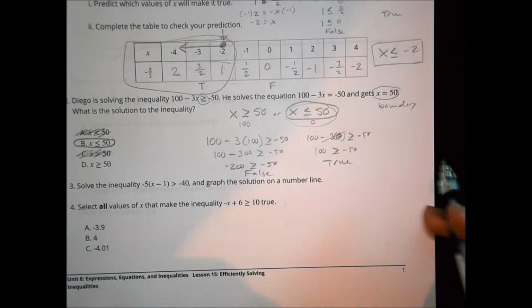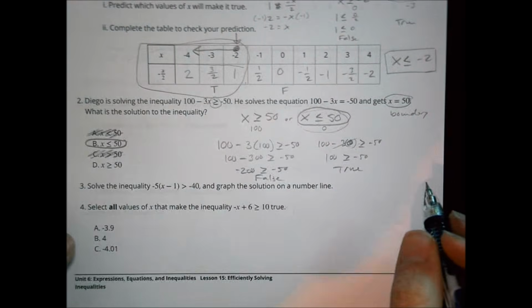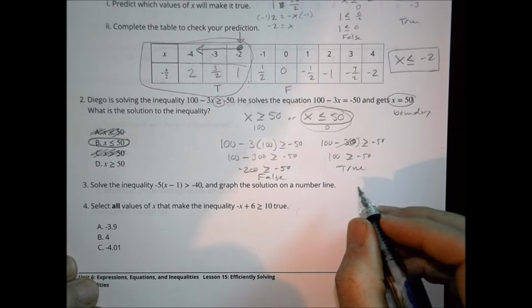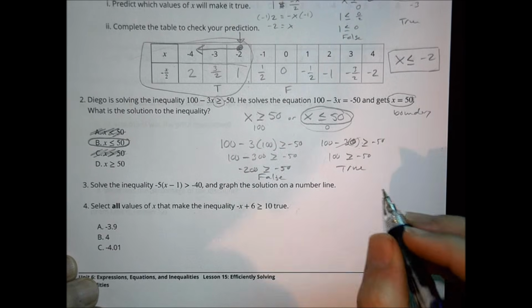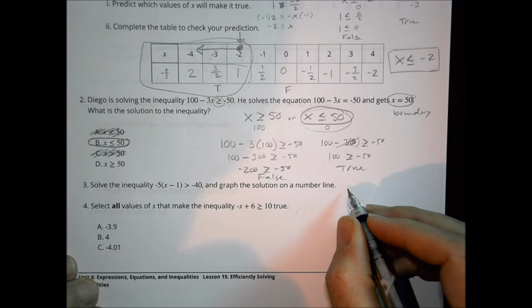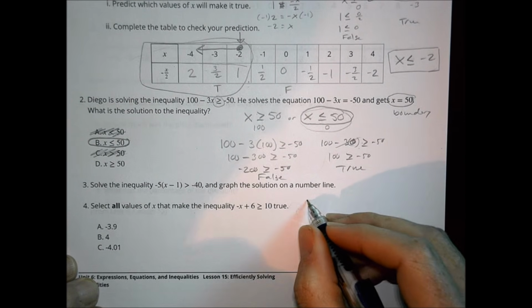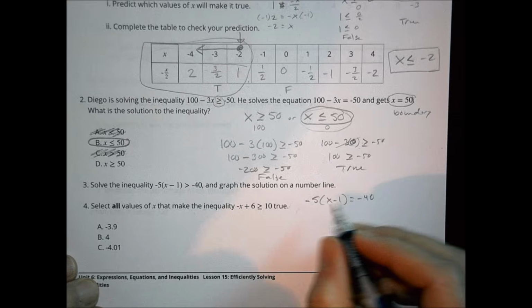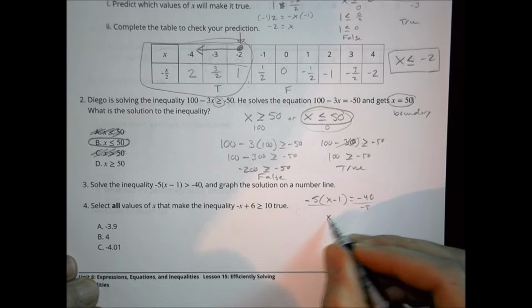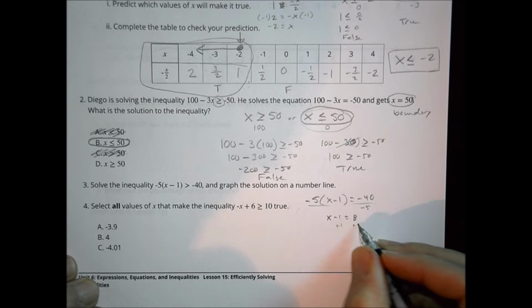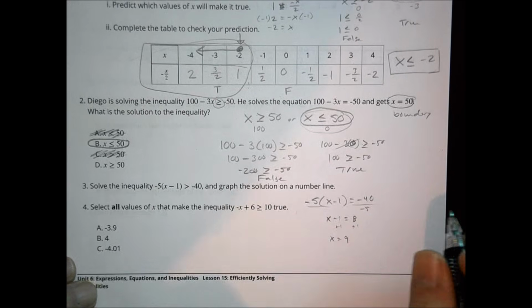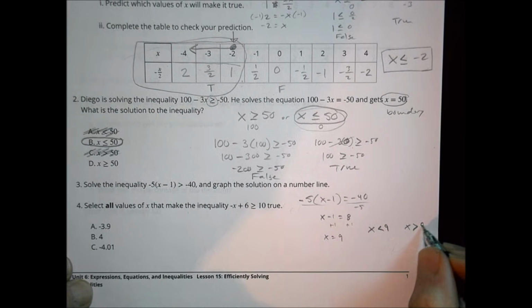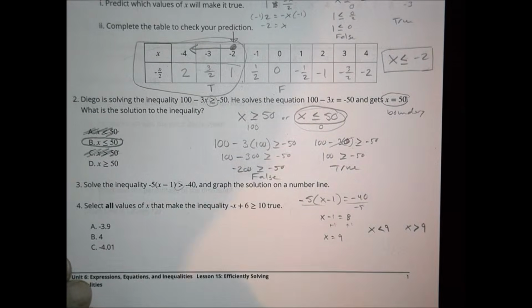Number 3, solve the inequality and graph the solution on a number line. All right, so what you might want to do here is solve it as an equation first, find the boundary, and then find the direction. So let's do that as our normal steps so far. We're going to do negative 5 times x minus 1 equals negative 40. Divide both sides by negative 5, so x minus 1 equals 8. Add 1, x equals 9. Knowing that x equals 9, I want to now decide, is x going to be less than 9 or is x going to be greater than 9 to find out the direction of my inequality.